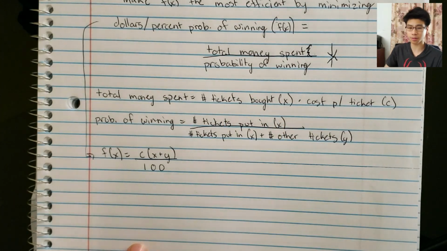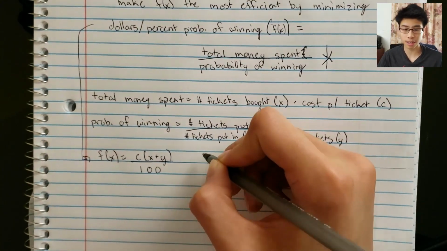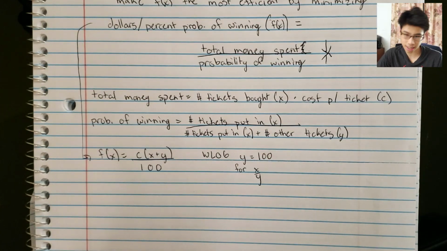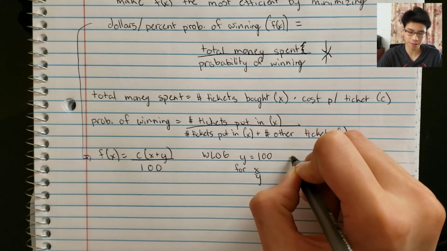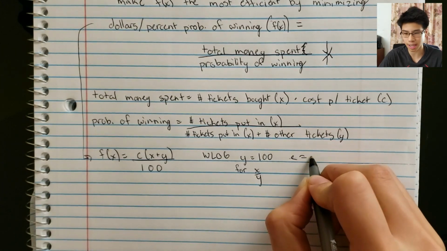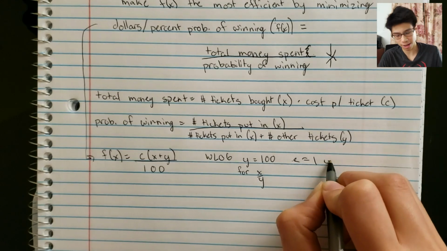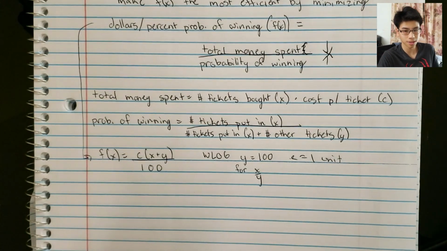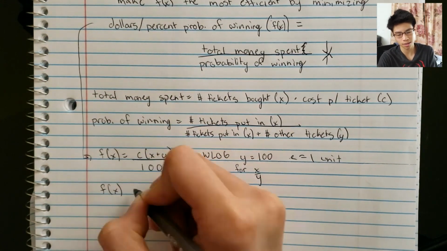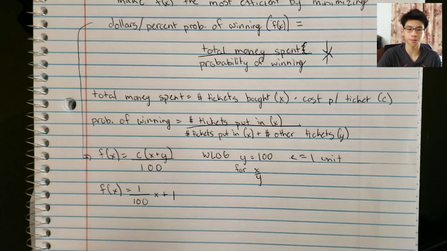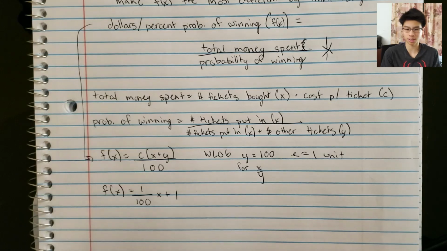Now, substituting these variables in, we find that f(x) is equal to c times (x plus y) over x. Of course, for raffles, we can look at x and y in respect to each other. Without loss of generality, let y equal 100. In the same way, you can look at the constant c, so it doesn't change the degree of the equation, or flip it as it's positive. So, without loss of generality, let c equal 1 unit. Substituting this back into f(x), we find that f(x) is a linear equation with a slope of 1 over 100 and a y-intercept of 1.